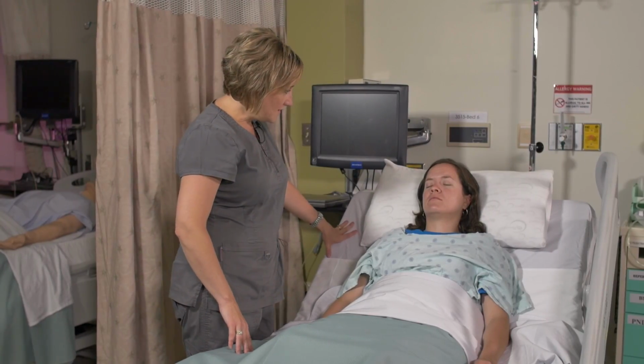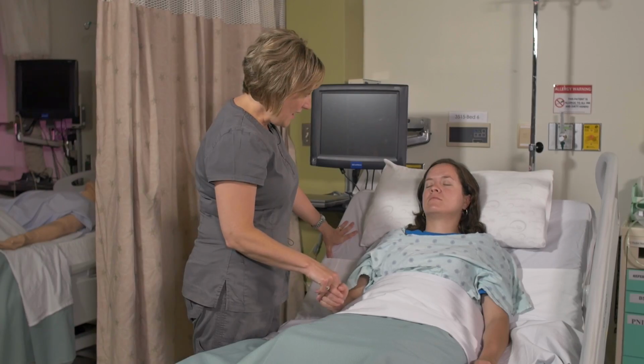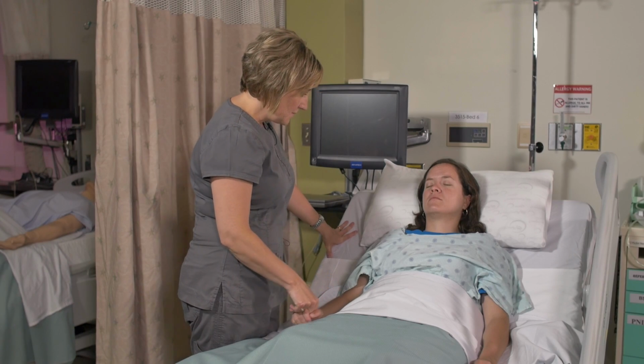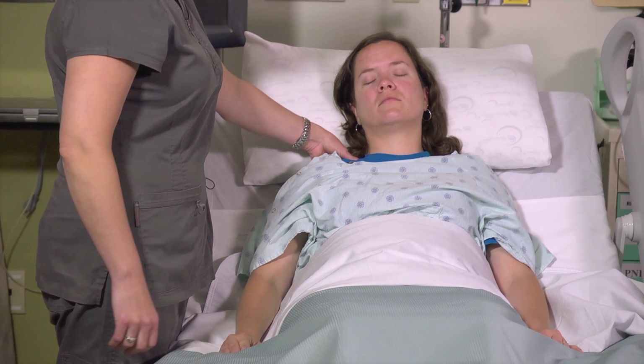Lauren, open your eyes. Lauren, can you open your eyes for me? Lauren, squeeze my hand. Give me a squeeze. You're going to feel me pinch your shoulder a little bit.